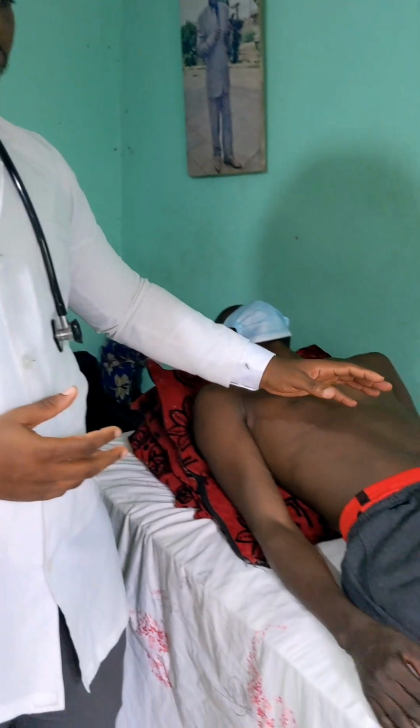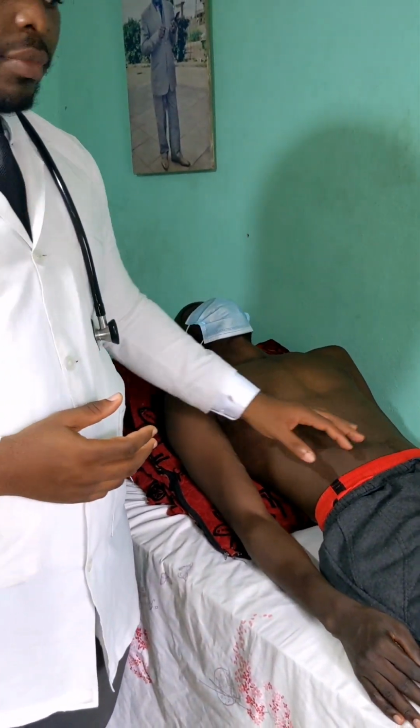The next element is now to go to the next aspect, which is the abdominal examination. For the abdominal examination, you have to start by positioning the patient.